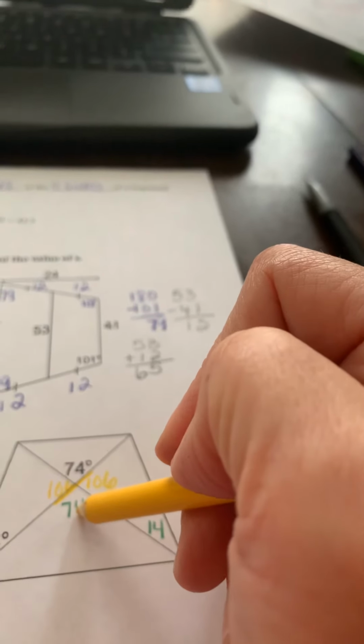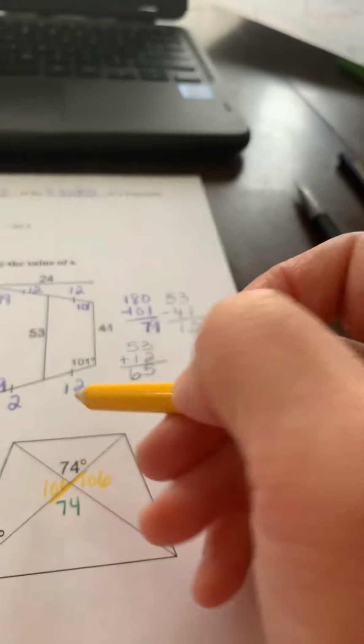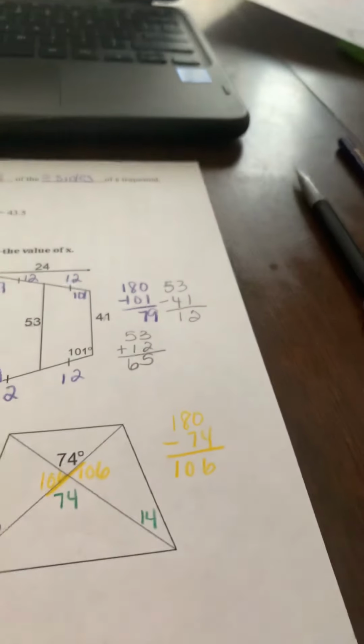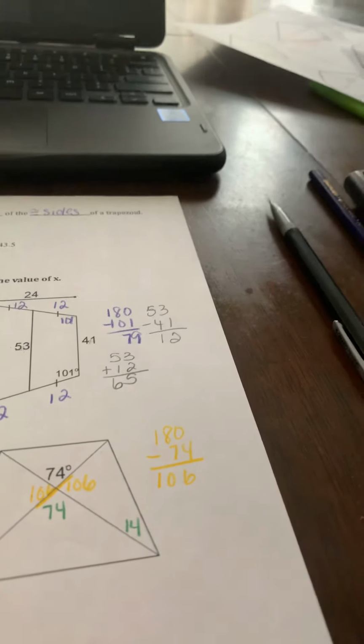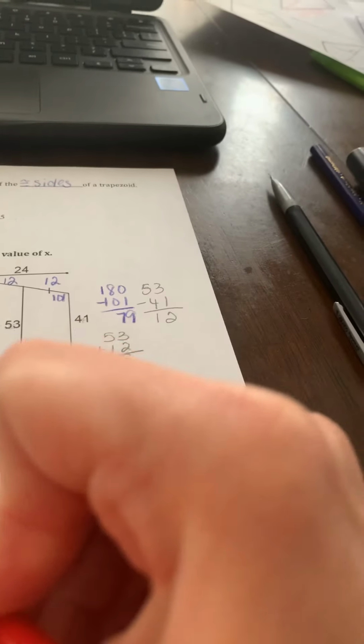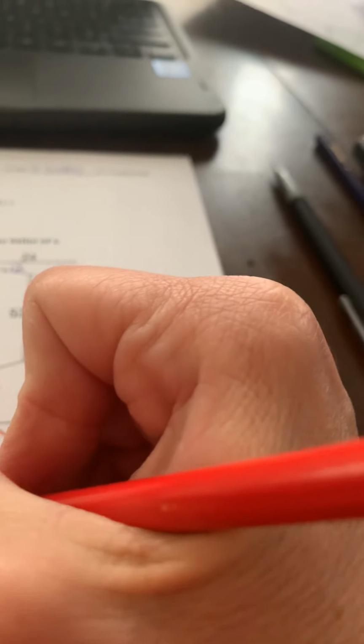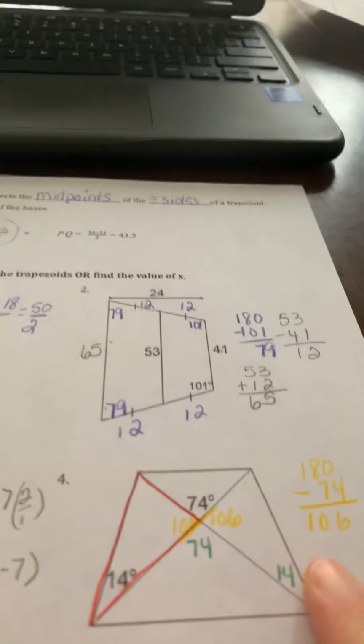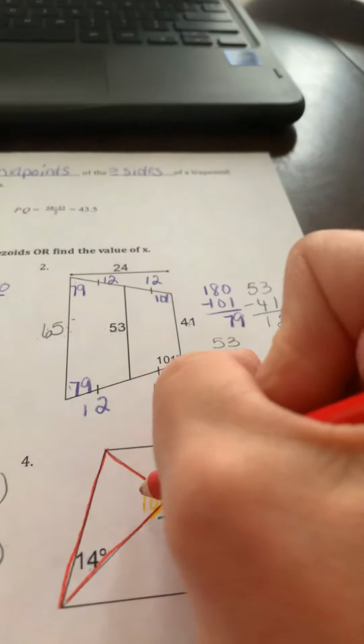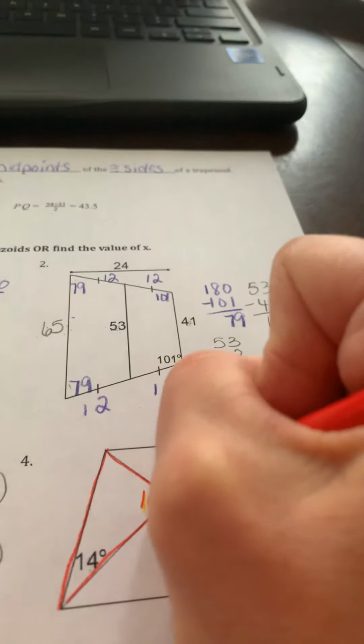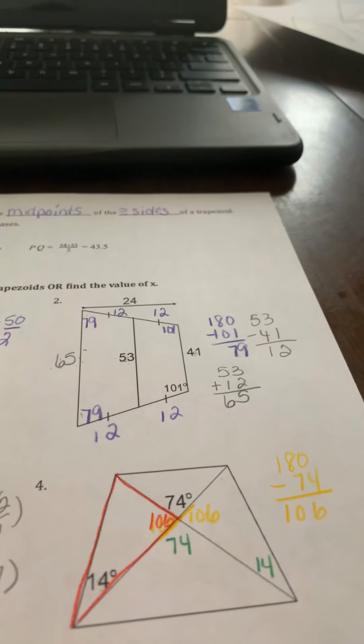So let's do that. We are going to first look at this triangle here. All right, we're going to look at that triangle. We're given 106, I'll even make that darker. We're given 106 and 14.